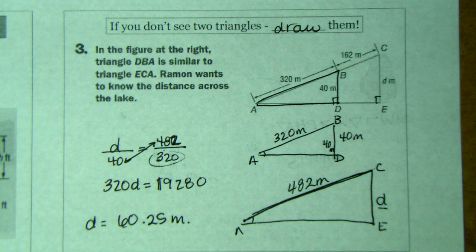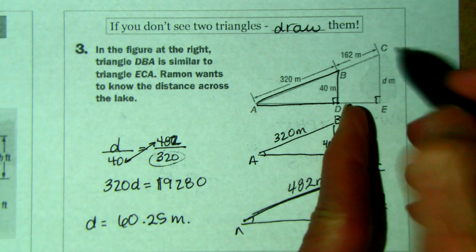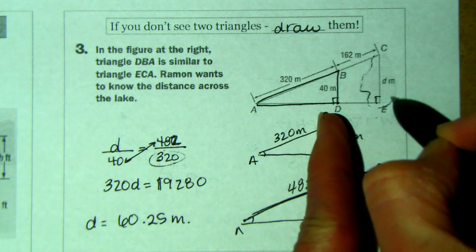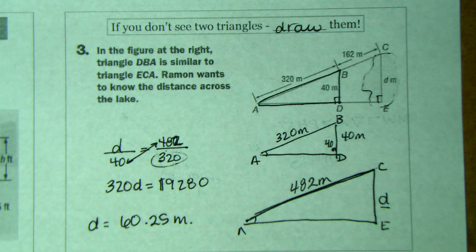Right? The distance across a tiny little lake, it's only 60 meters. You could darn near throw a baseball across that lake. You'd have to have a pretty good arm, but you could do it, maybe. Maybe not. It'd be like 180 feet. Yeah. You'd have to have a good arm.